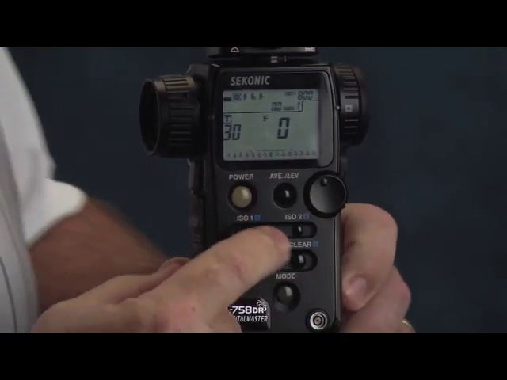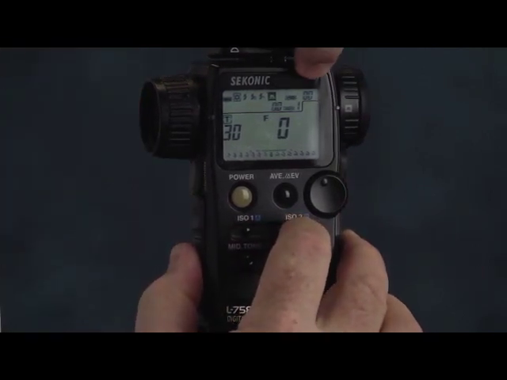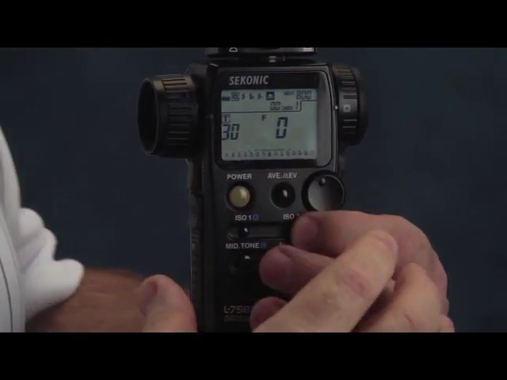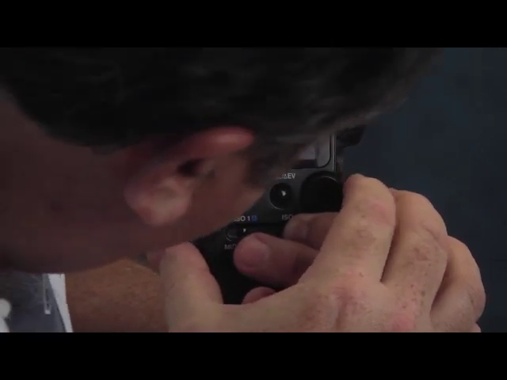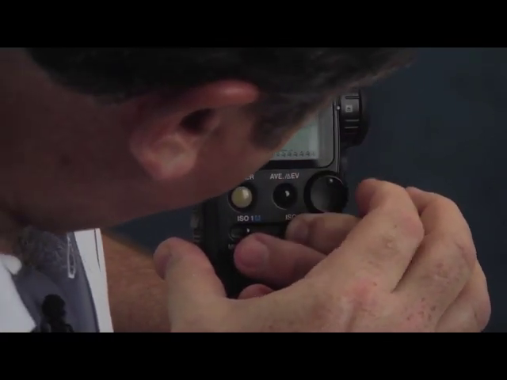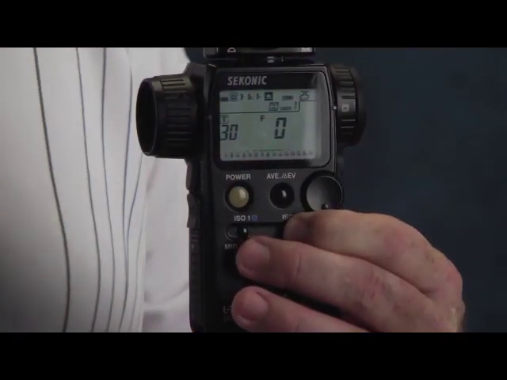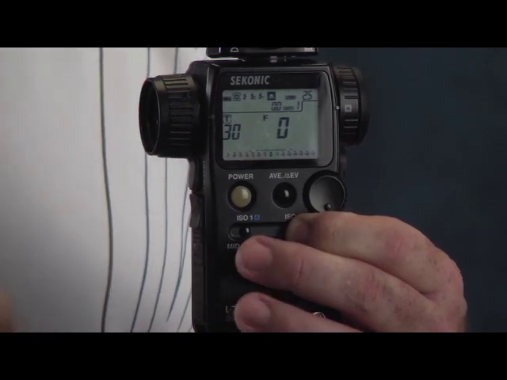Now if I hold in the ISO 2 button, which is right here, notice in the upper right-hand side there are numbers there. And what I want to do is spin the jog wheel until those numbers say 2.5, not minus, but plus. So I spin around till I get to 2.5, and now you can see in the upper right-hand corner a 2.5 there.